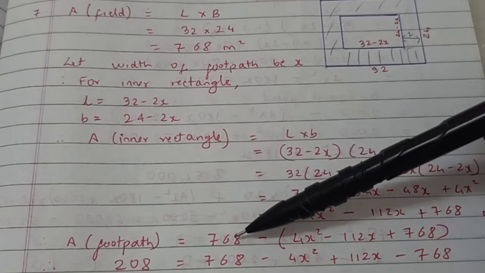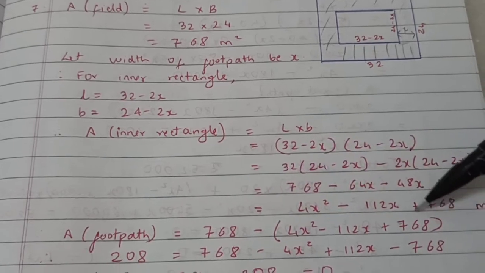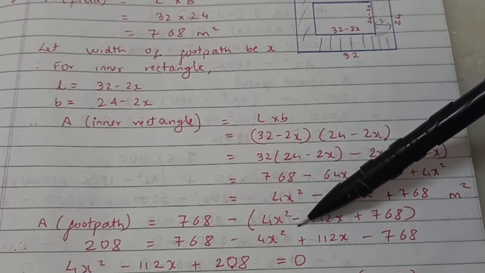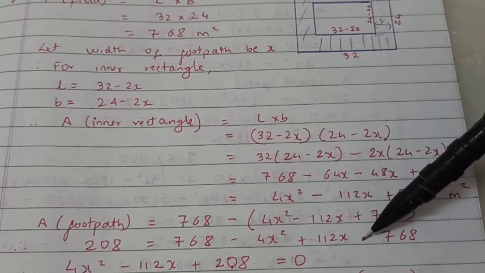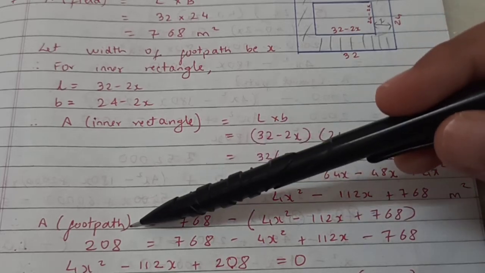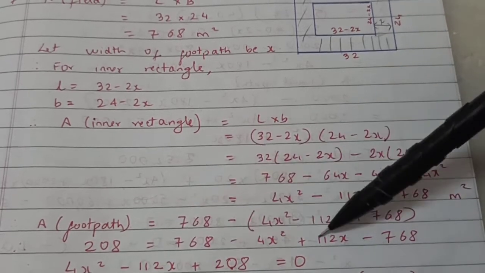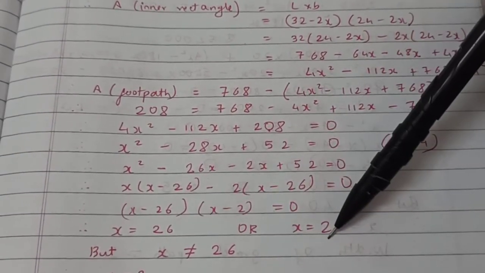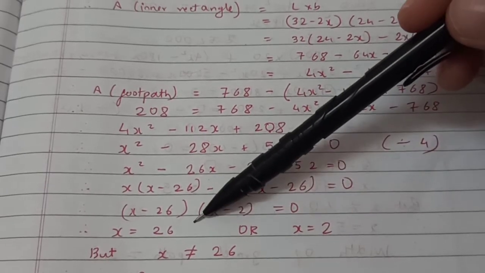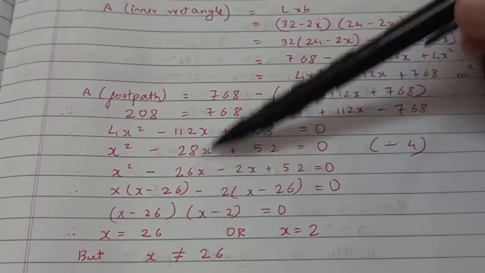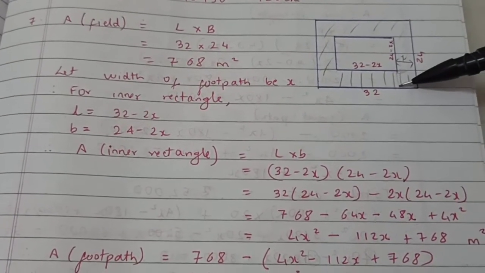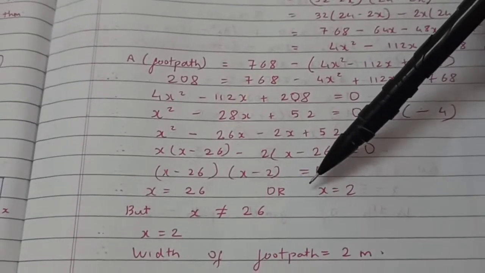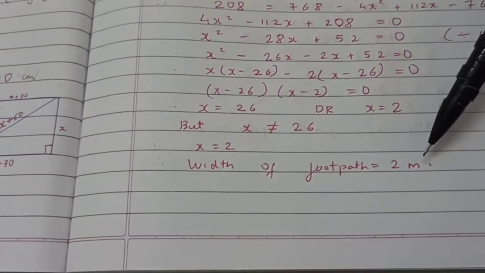The big rectangle area we know is 768, and the small rectangle area we've already calculated it. When you open the brackets, make sure that the signs change. This minus becomes plus, this plus becomes minus. And the area of the footpath is already given in the question. It's 208. So that's how we get our quadratic equation. Simplify it, solve it to get two values of x. Now, x is equal to 26 is impossible, because how can the width be of 26 when the breadth itself is 24 meters? So that means that only x is equal to 2 will be accepted.